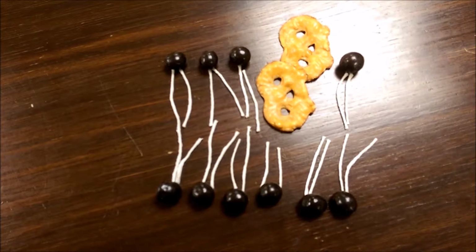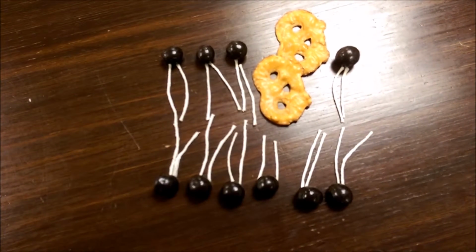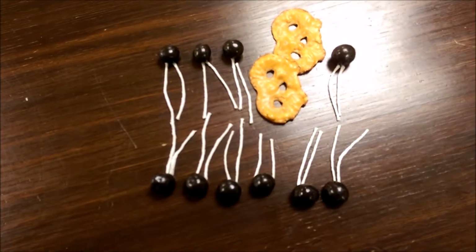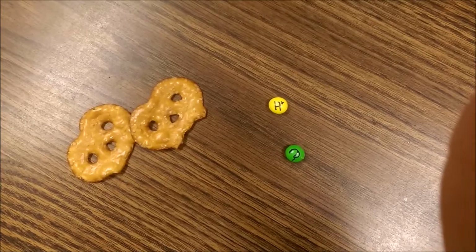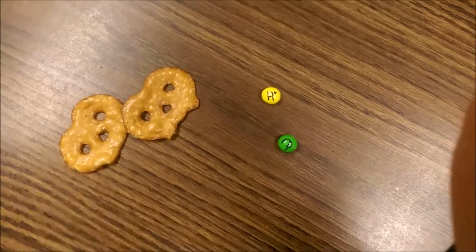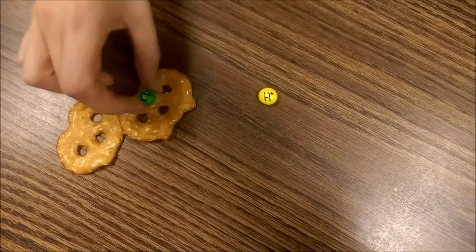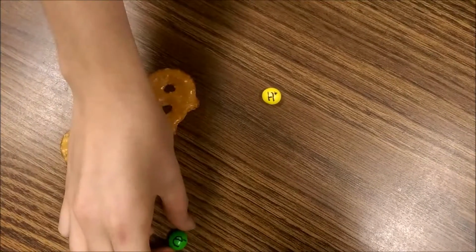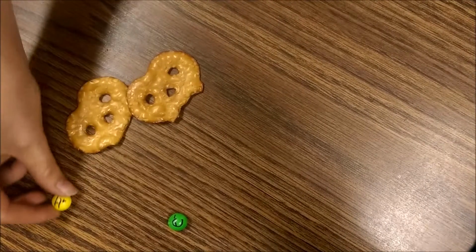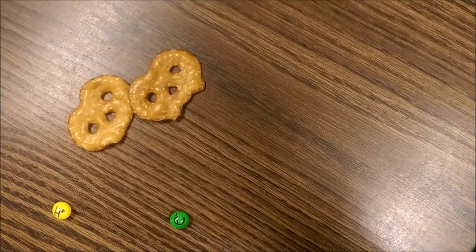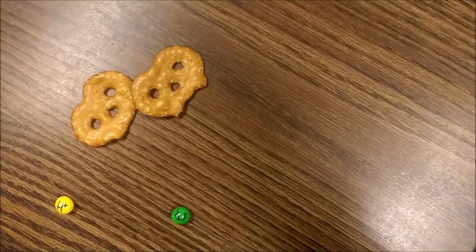NADH-CoQ reductase is a transmembrane protein vital to the mitochondria. This means it's also vital to your life. This enzyme is important during the electron transport chain as NADH-CoQ accepts electrons and pumps protons across the inner mitochondrial membrane. The proton gradient is then used during ATP synthesis to make ATP.